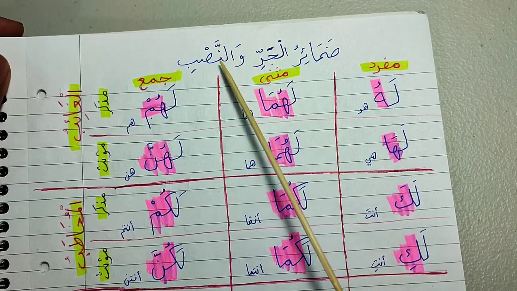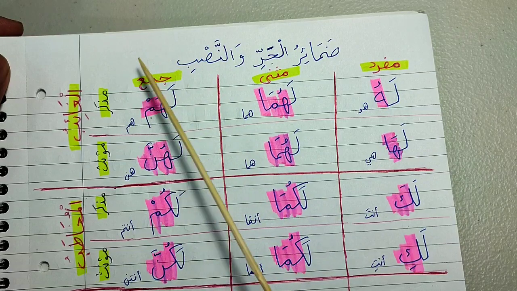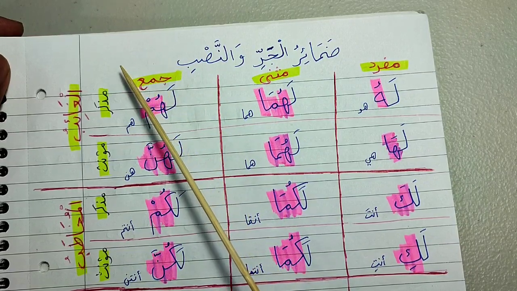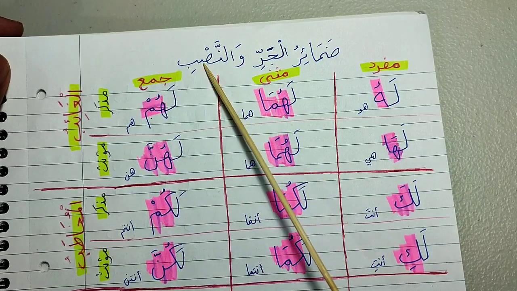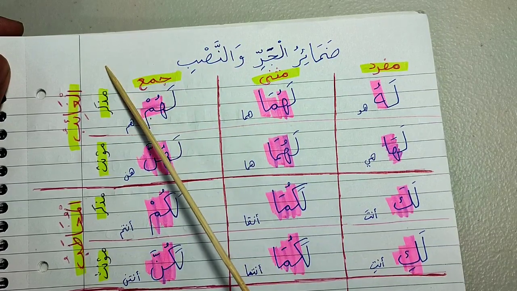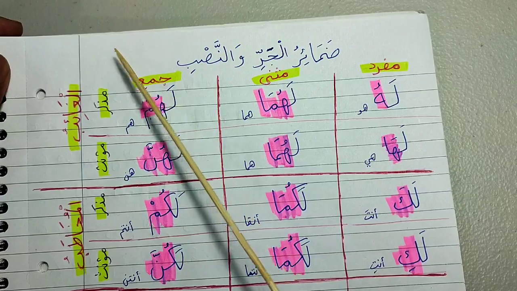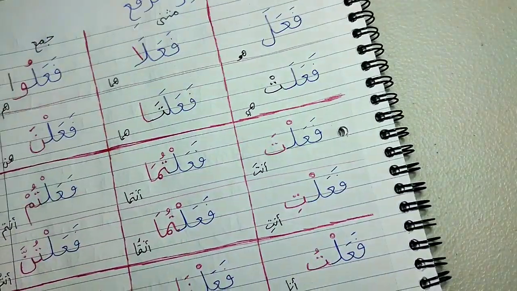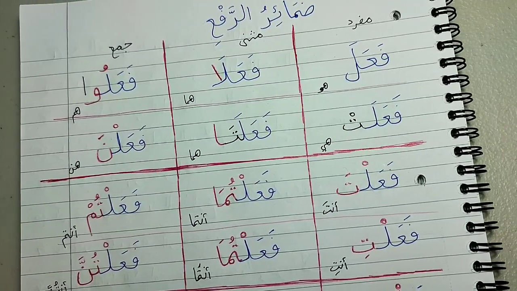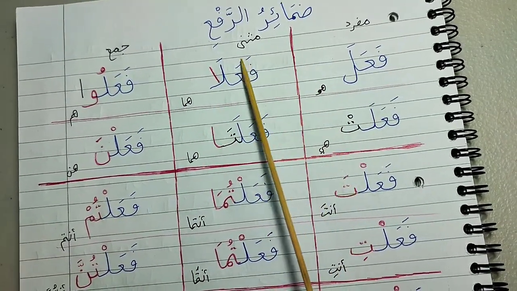So now we're left with the other type of damir muttasil. We've done jar, we've done nasb, we're left with raf'. There's a muttasil damir which attaches, but it doesn't come for jar or nasb. It comes for raf', to replace something which is marfu', and they look completely different to these. And they are what we're going to cover now. These ones, which we spoke about last time. That's why we wrote dama'ir raf'.